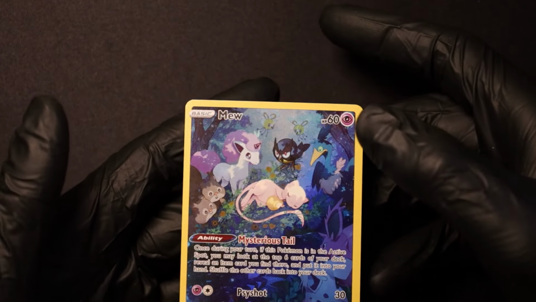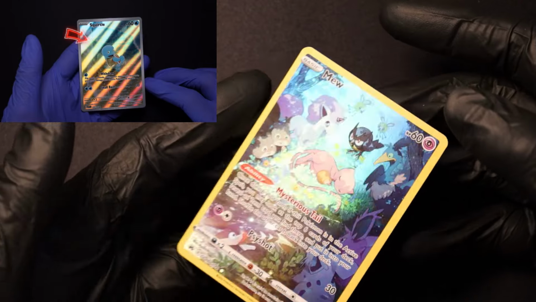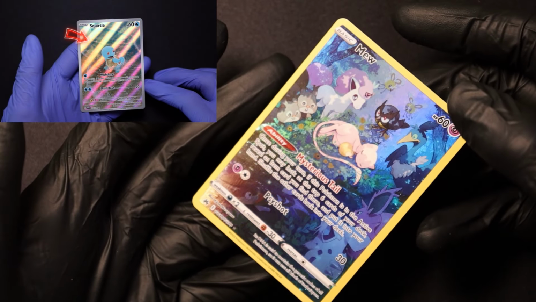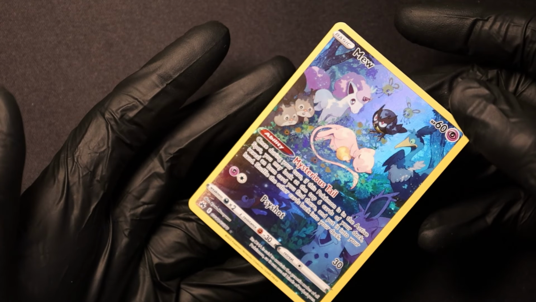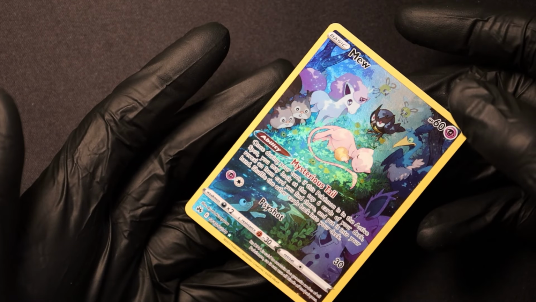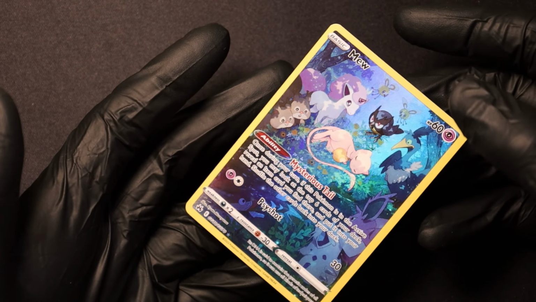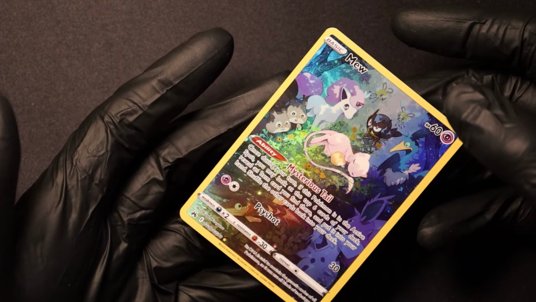So if you go back to my video on Squirtle, you'll see that that has a very apparent multi-print line kind of situation. On this one, it's very minute, not detailed or obvious. You have to see it underneath light. You probably can't even tell on this video, but it's there.